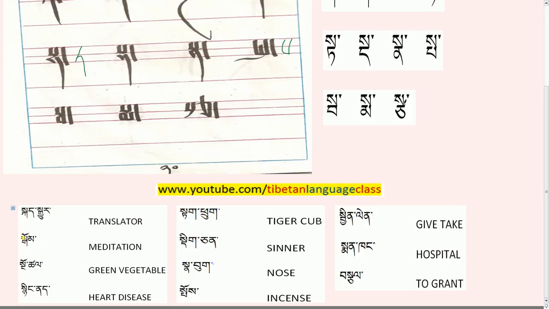And then the second one is sa gapta ga naro goma gom. Gom meaning meditation. Sa ngapta nganaro ngo chala cel ngo cel. Ngo generally means green, cel meaning vegetable, so it's green veg.